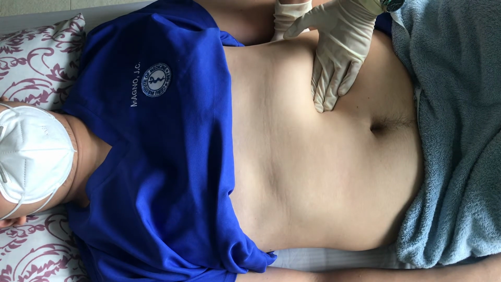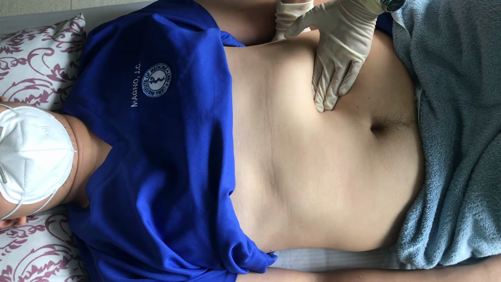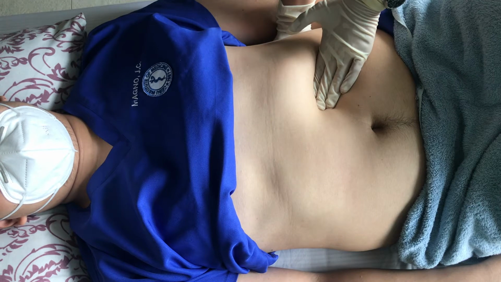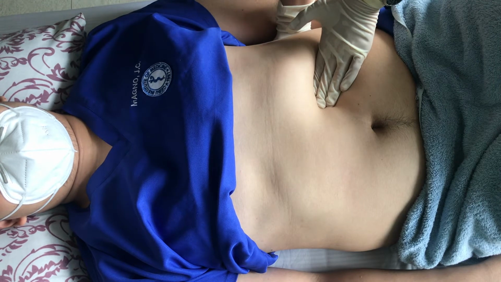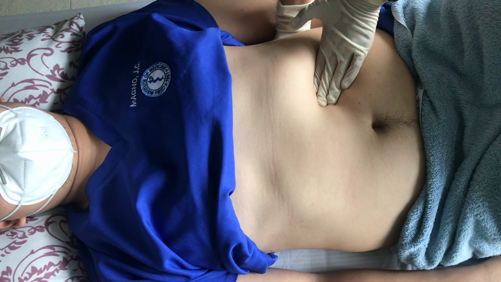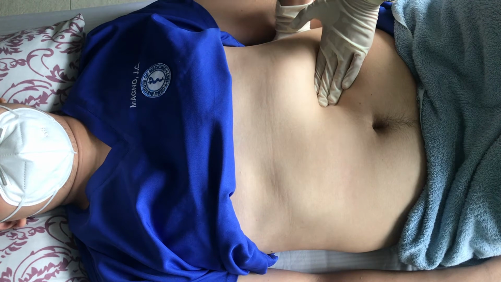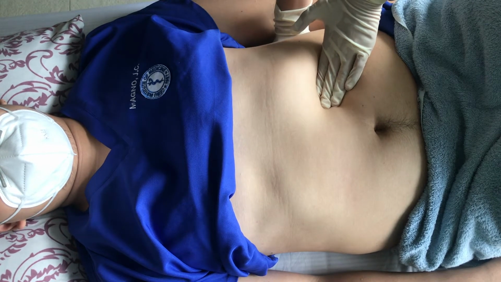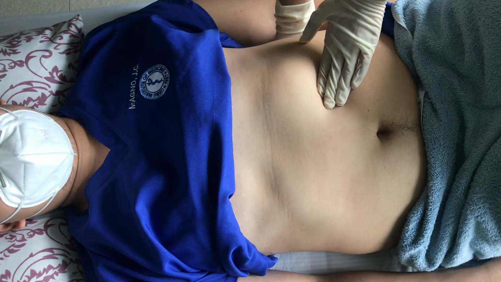At the peak of inspiration, press your left hand deeply in the left upper quadrant. Ask the patient to breathe out and then stop breathing briefly, slowly releasing the pressure of your left hand, feeling the kidney to slide back into expiratory position. Usually, the left kidney is not palpable.